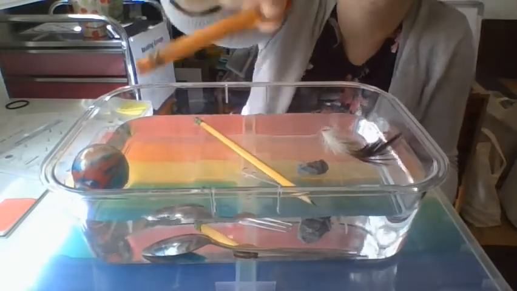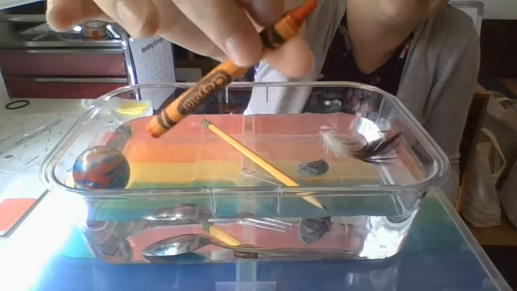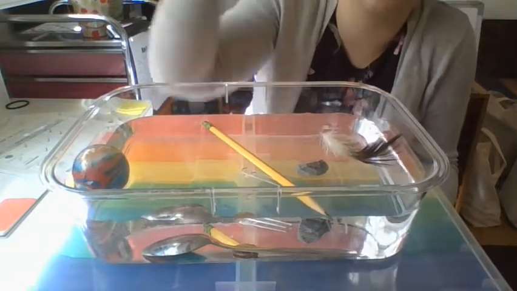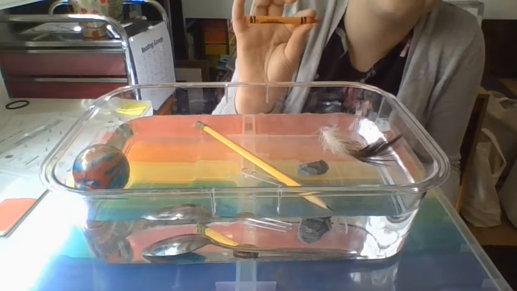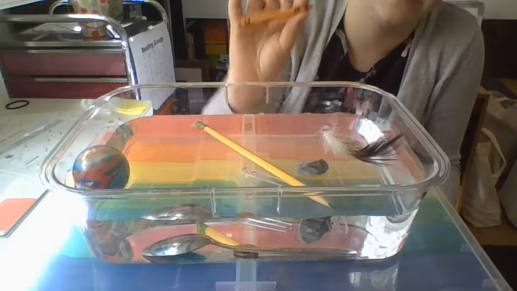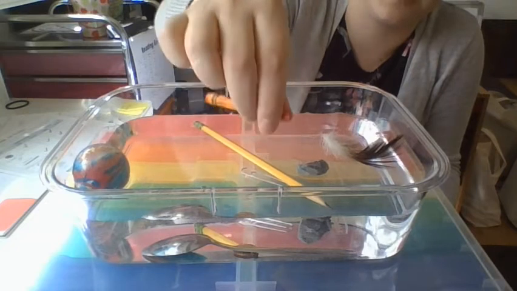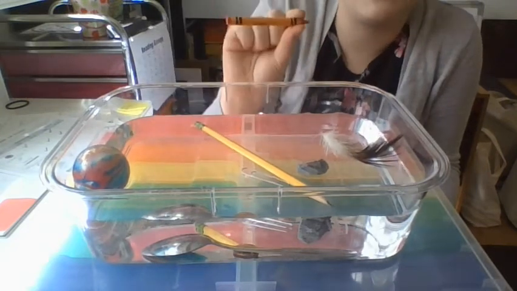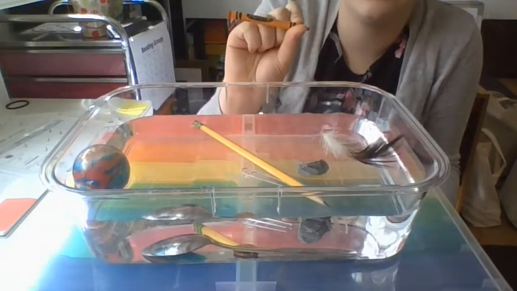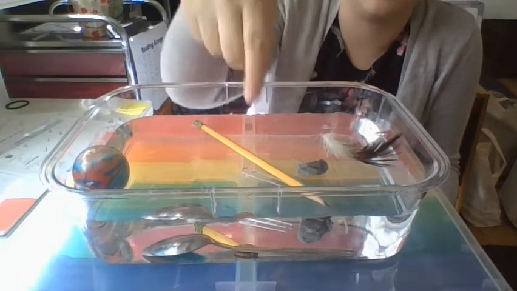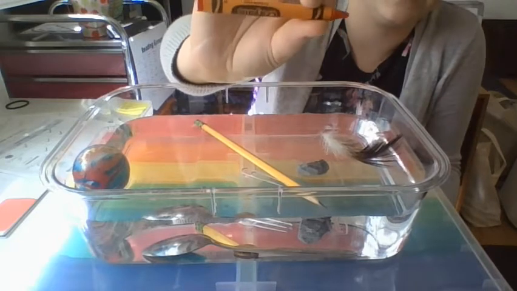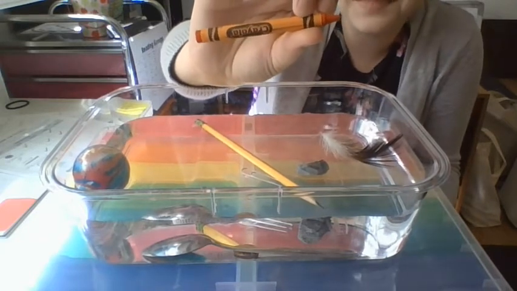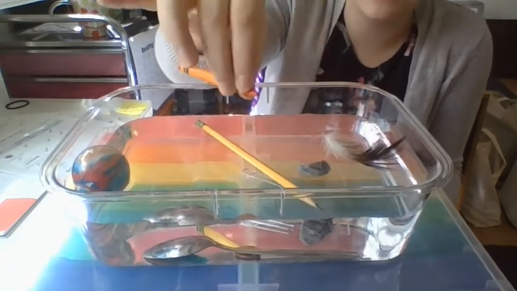So let's see. Our crayon. Does it sink or does it float? Do you think it's going to float like the pencil, or do you think it's going to do something different? It's kind of the same shape as a pencil, and we use them both to write. So what do you think? Do you think it's going to float like the pencil, the crayon, or is it going to sink? Let's see if you're right.